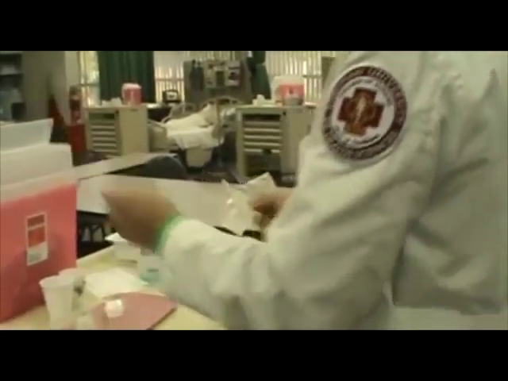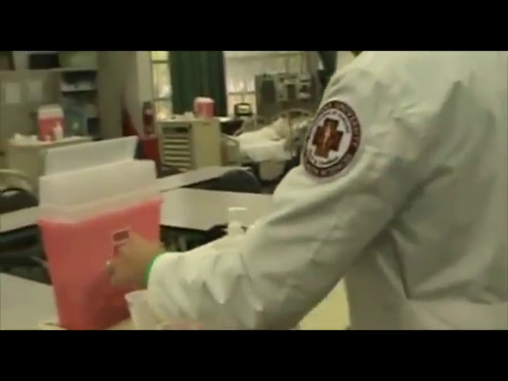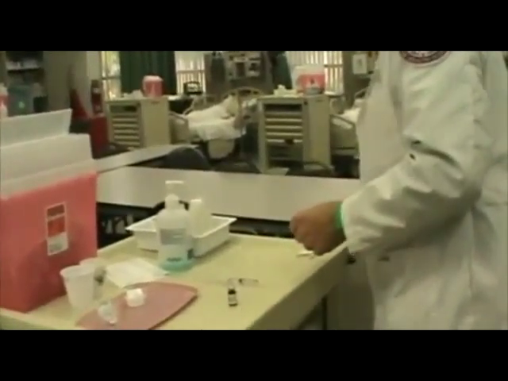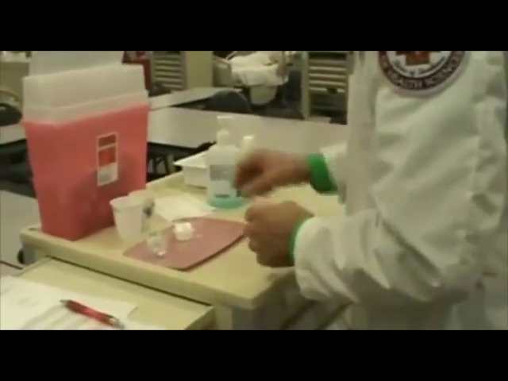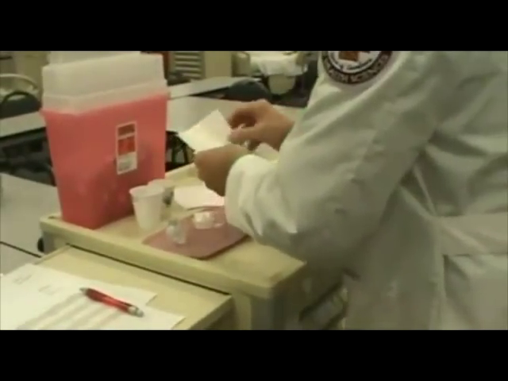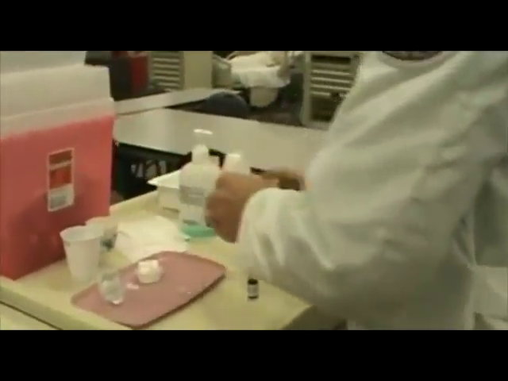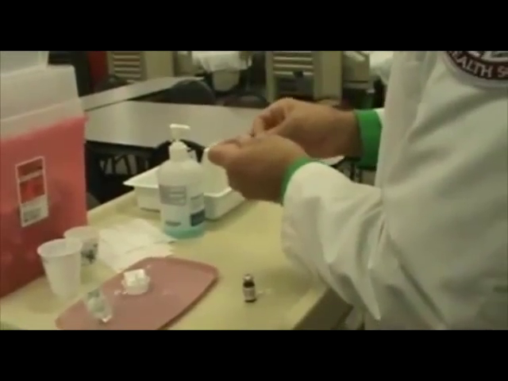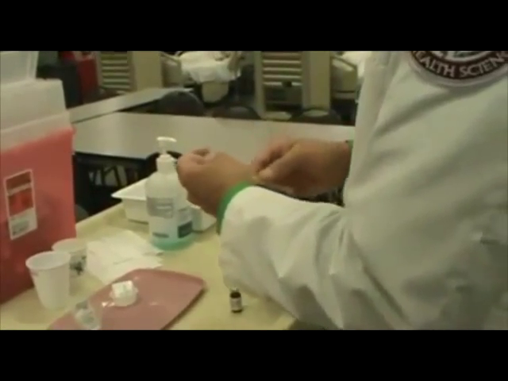Set that down. I normally would discard this in the sharps, but we are using those, so I can set that back in that container right there. I'm going to find a label. Got Toradol here. I'm going to label my syringe, making sure not to cover this.